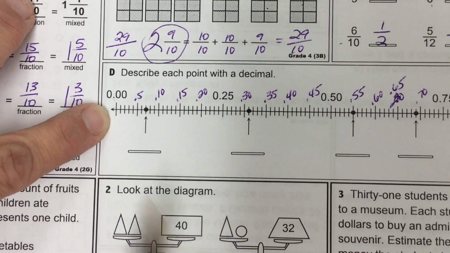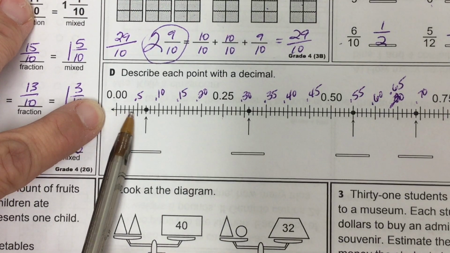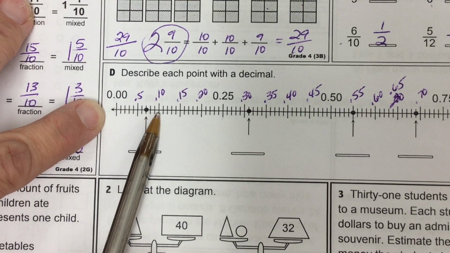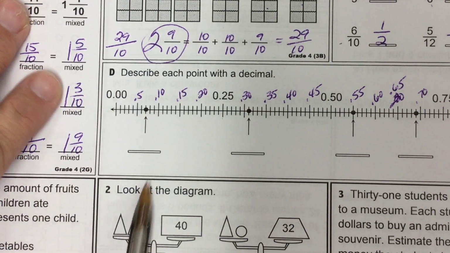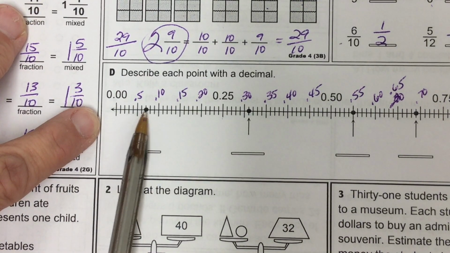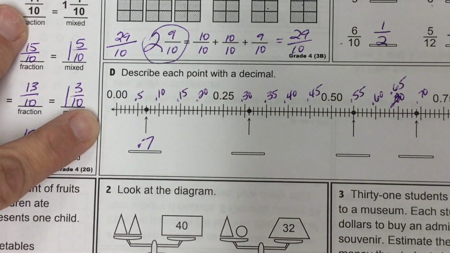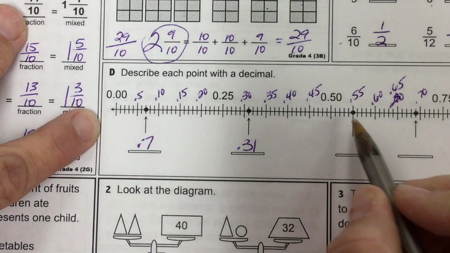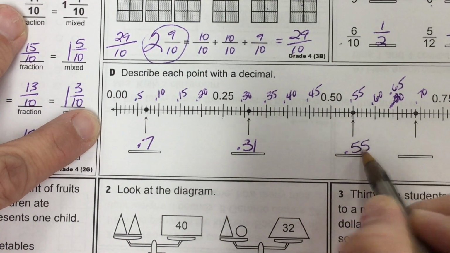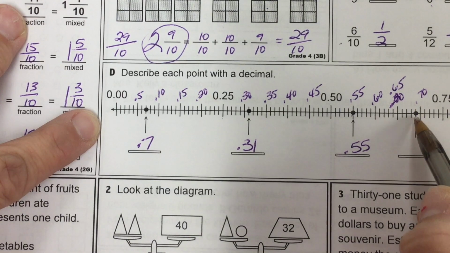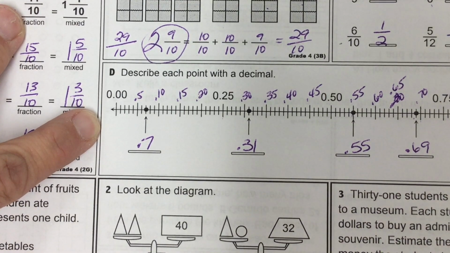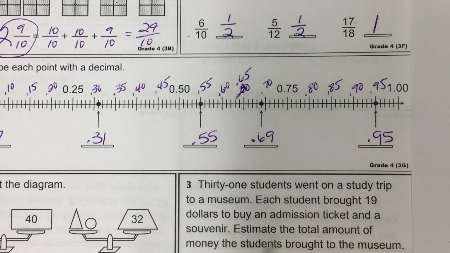So it's counting by 1 tenth, 2 tenths, 3 tenths, 4 tenths, 5 tenths, 6 tenths, 7 tenths, 8 tenths, 9 tenths, 10 tenths, or 10 hundredths. All right. So this one right here would be 5, 6, 7 tenths. 30, 31 hundredths, 55 hundredths. This is 70, so if I go back 1, that would be 69 hundredths. And this one would be 95 hundredths. Oh, sorry, you can't see it. 95 hundredths.